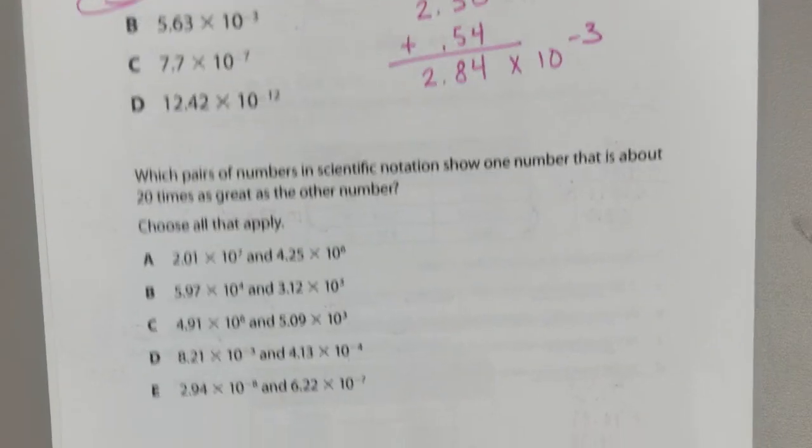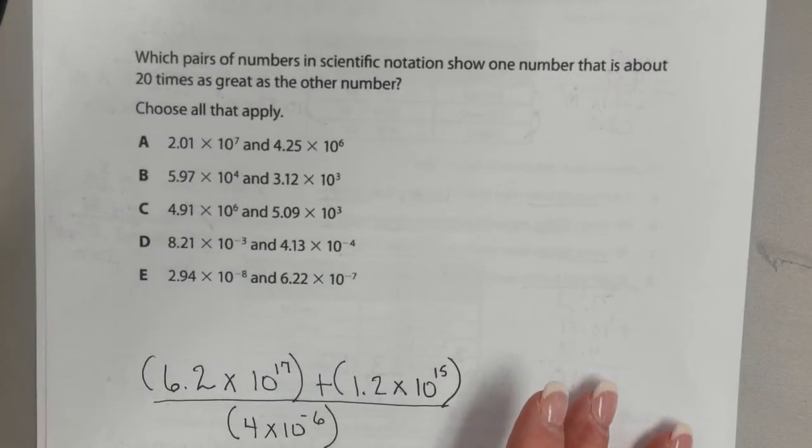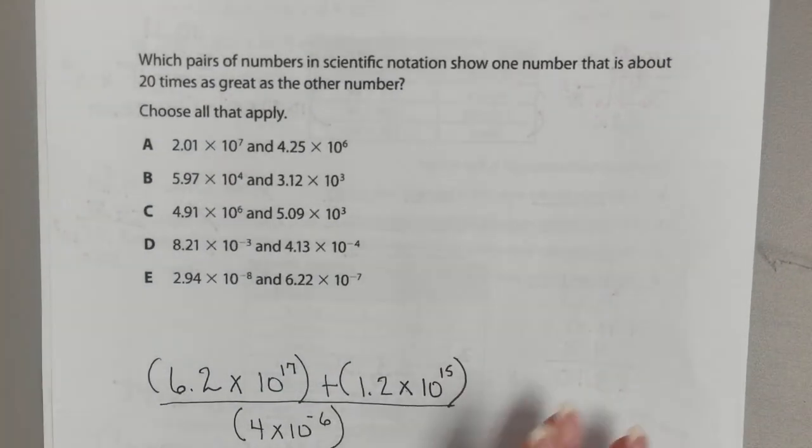All right, now the next one was quite a bit of work, but we'll make it. It said, which pair of numbers in scientific notation show one number that is about 20 times as great as the other number? Now, does that mean that you have to divide in the order that they're given? No. It just means find the biggest number. Is it 20 times as much as the smaller number? Well, how do I find that?